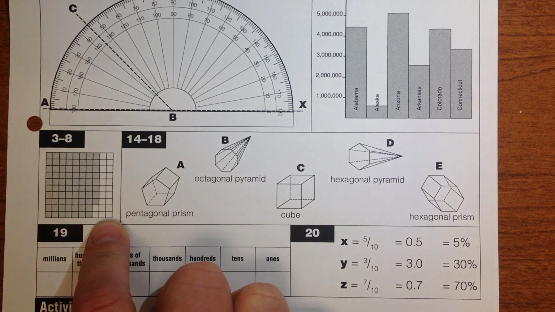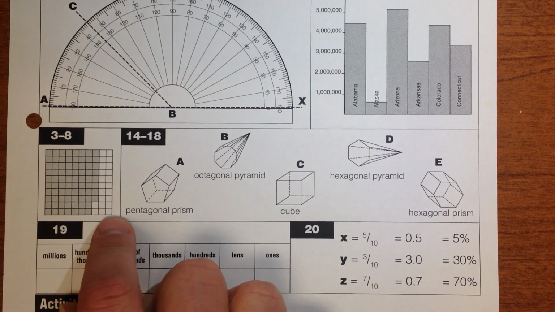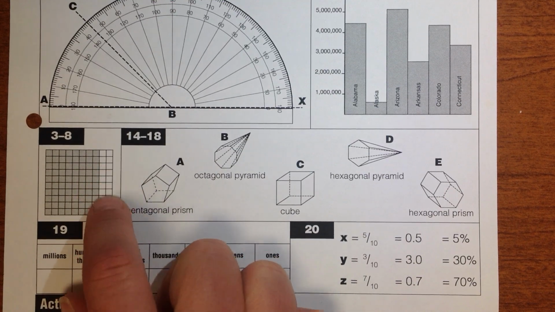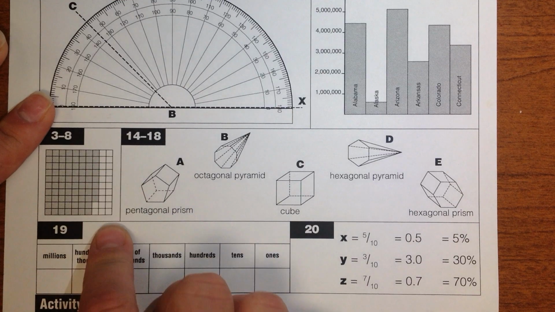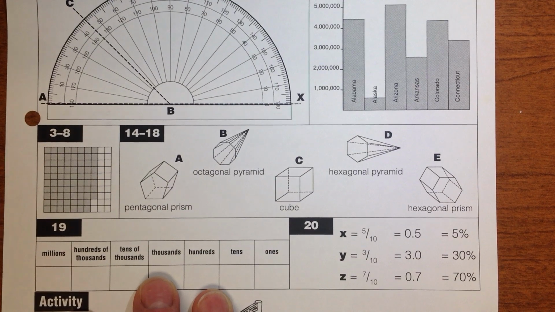Number 5. Write this fraction and decimal, so what you've just done, as a percentage. Number 6. What fraction of the grid is unshaded? Number 7. What fraction of the unshaded is a decimal? So take your fraction and change it to a decimal. And number 8, change your decimal from number 7 to a percent.